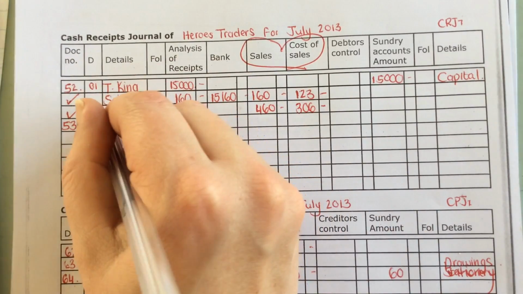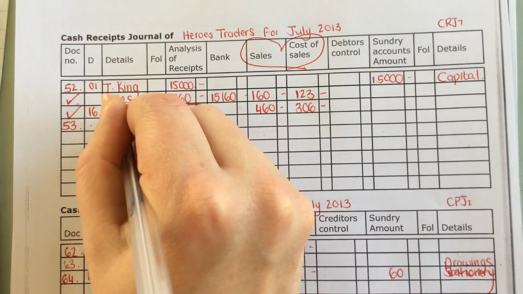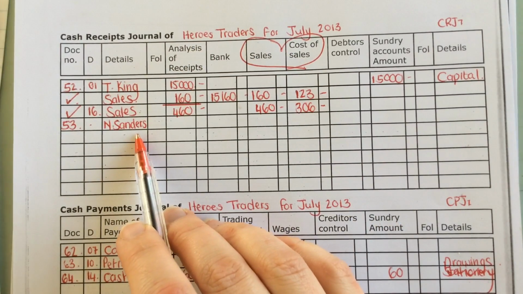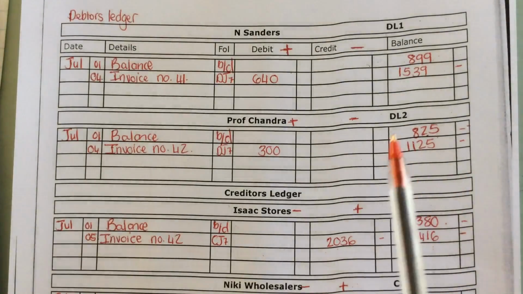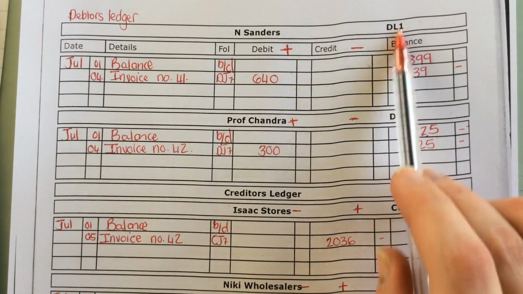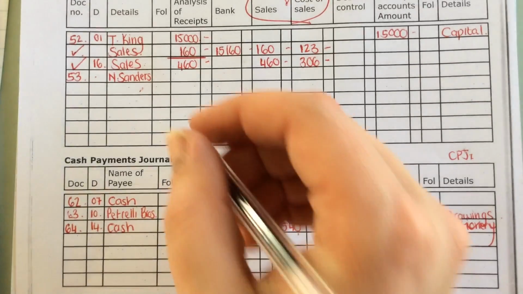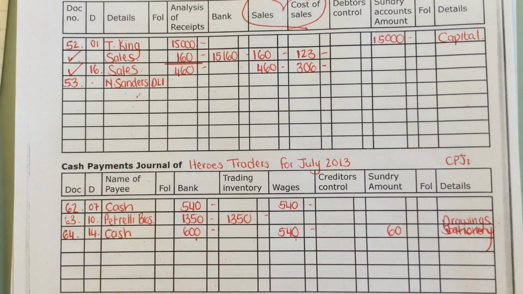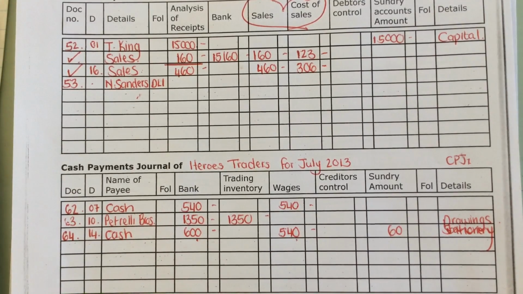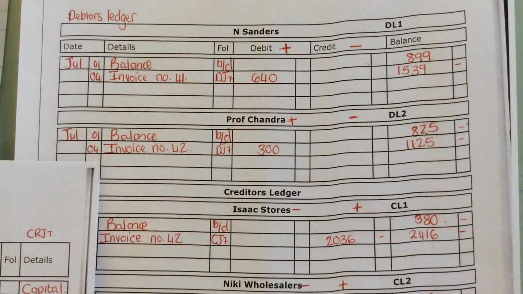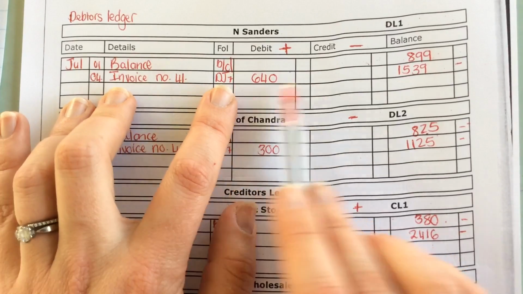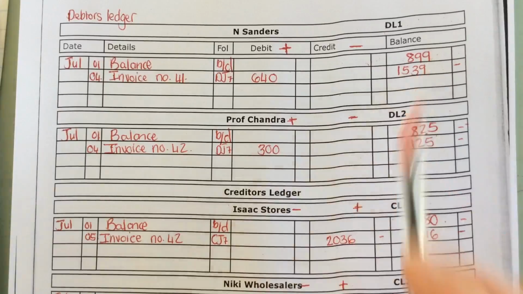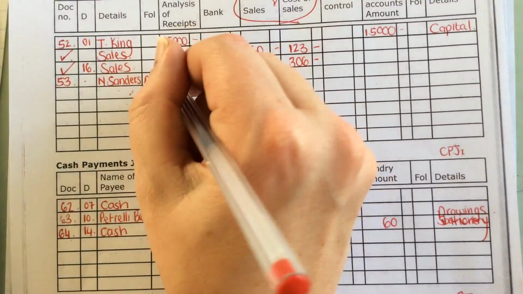Date is the 16th, so you're going to put your debtor's name in the details. It's going to affect the amount that this debtor owes me. So you need to put that debtor's ledger account, which you're also going to write in his debtor's ledger. So you're going to write your DL1. And it says he settled his account to date. Okay, I don't have an amount there, so you need to go and look at his account and see up to date what does he owe me. He owes me 1,539, so that is how much I'm receiving from him.